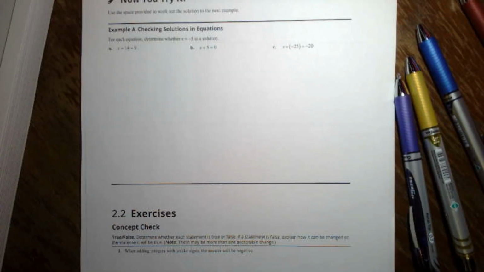Trying to make sure I don't skip a page. And I'm definitely about to skip a page. You try these 3. Pause it so that you can.